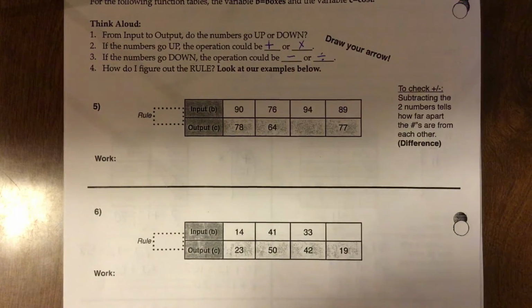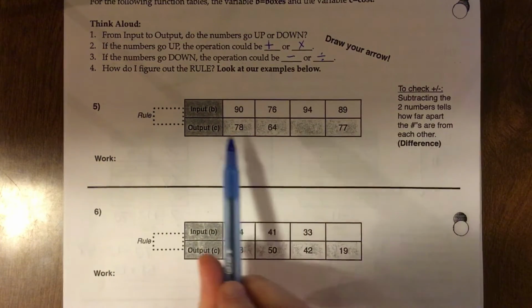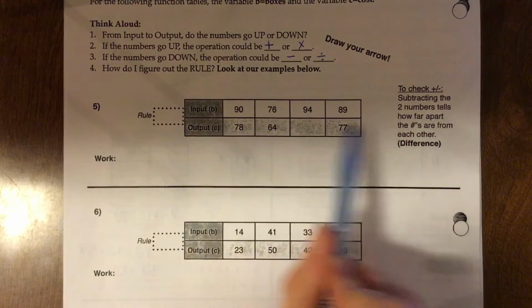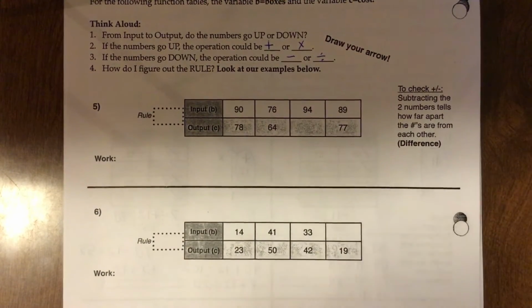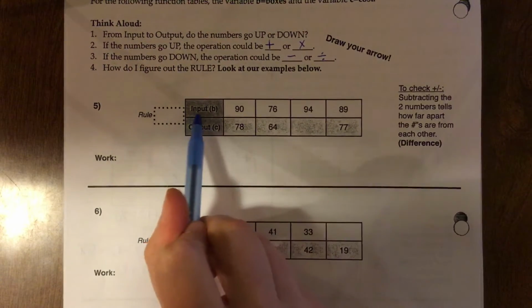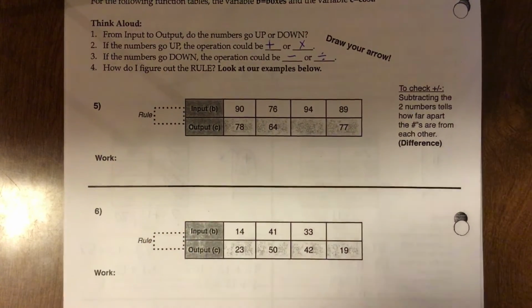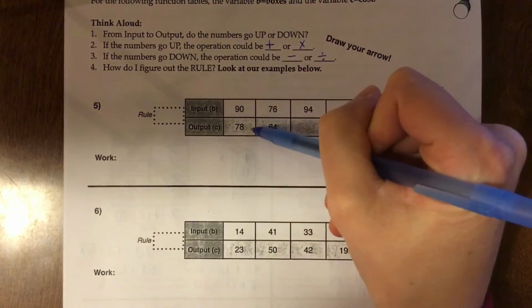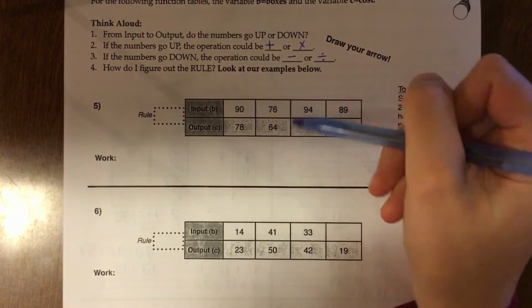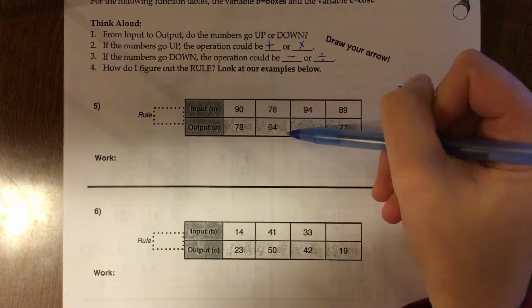Okay, on the back of tables 1, you'll notice that our tables are going horizontally instead of vertically like they were doing on the other page, but you still do everything exactly the same. So I need to look from input to output, are the numbers going up or down? So be careful, input is the top, output is the bottom. So I'm going to look from 90 to 78, that's going down. 76 to 64, going down.